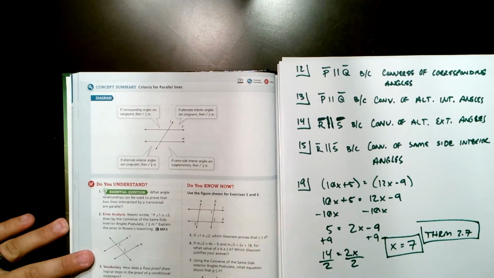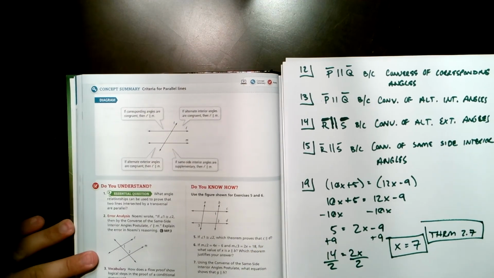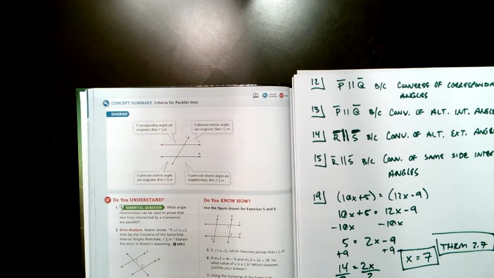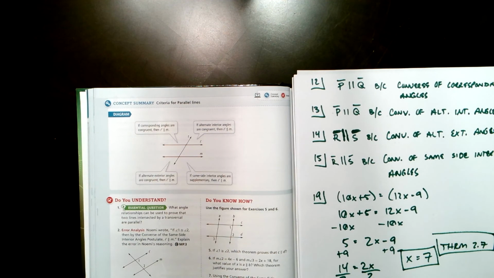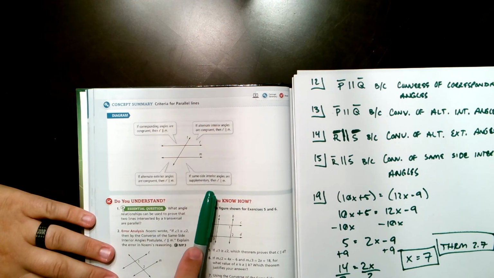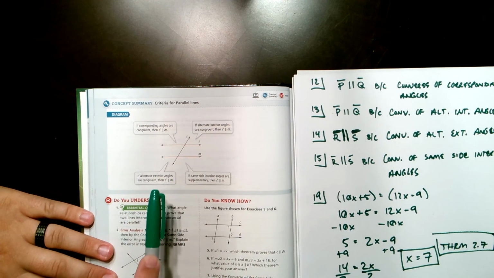All right. So with this section, make sure you understand those 4 theorems that they emphasized. Basically this part right there. Make sure you understand what each one of those things are saying and what each one of those things are doing. Like we said, just a recap of everything.